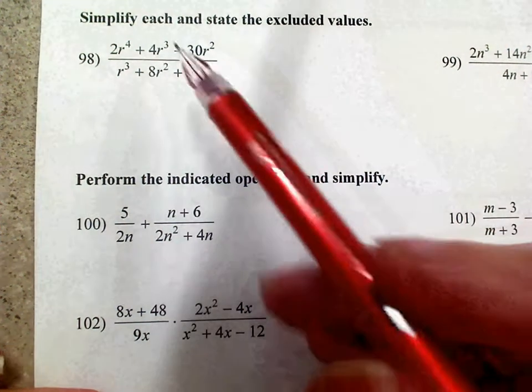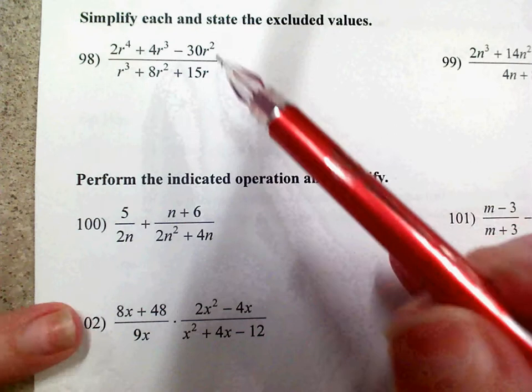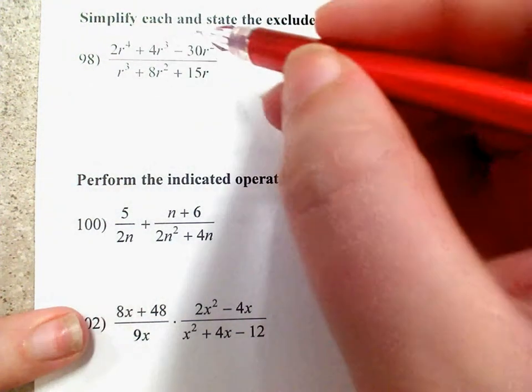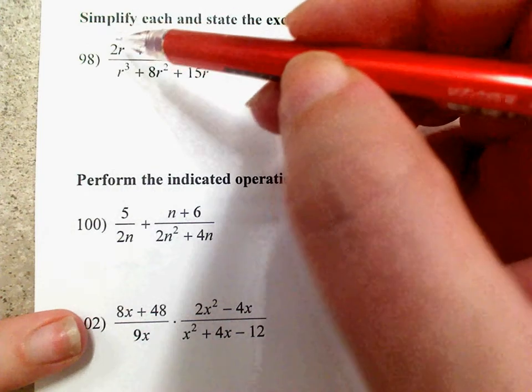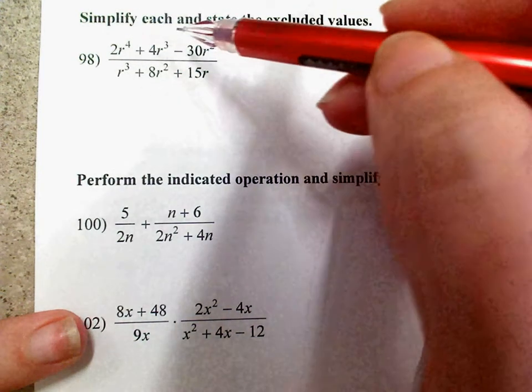Alright, so number 98 says simplify in each and state the excluded values. So what we want to do in both the numerator and denominator is factor as much as we can. I noticed that this has a 2 in the front, so if each of these are even, then I can factor it out, and they are.